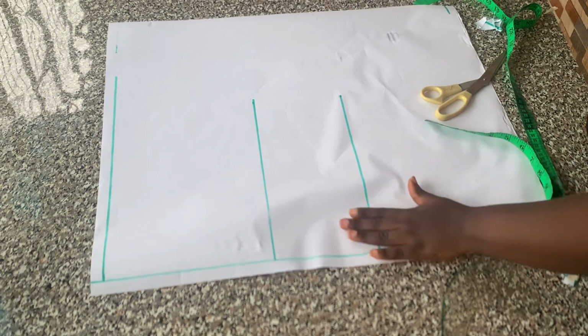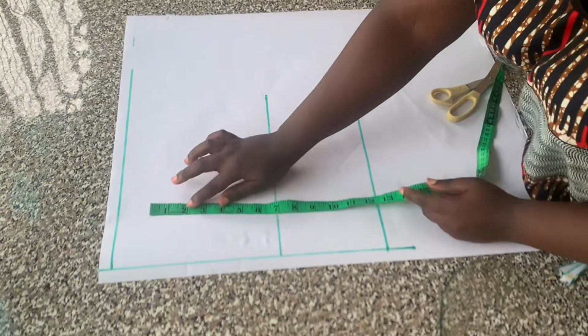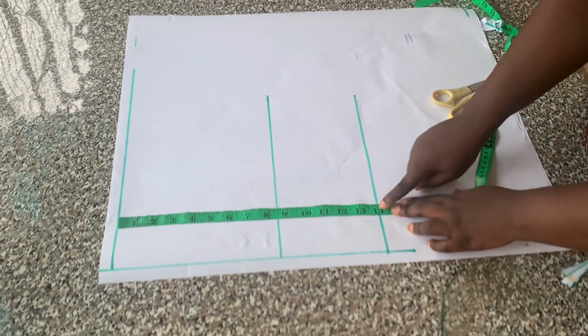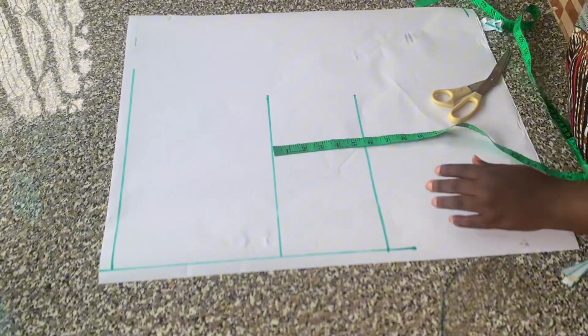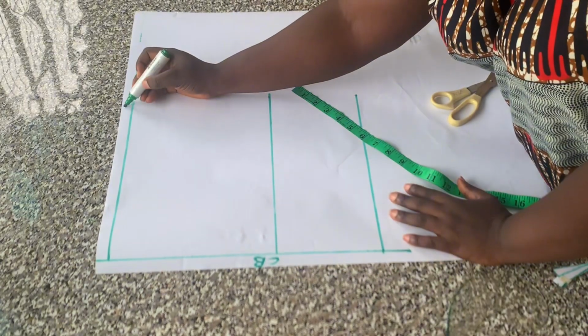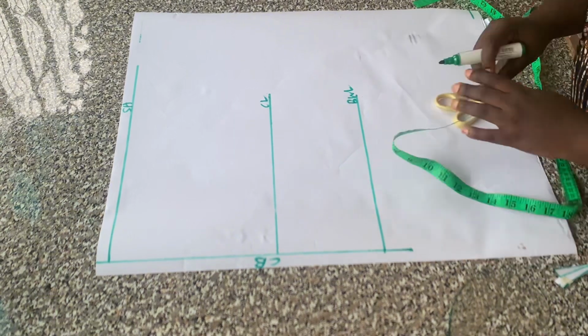So I have my lines here already. The back length here is 14 inches. Remember the front length is 16 inches, so I have 2 inches difference between the front and the back. And this is the center back. All my measurements will be starting from that point. I have the shoulder line, chest line, and the back waistline.